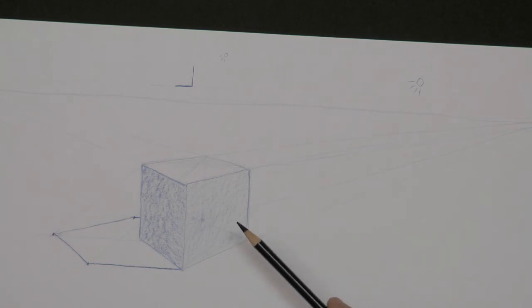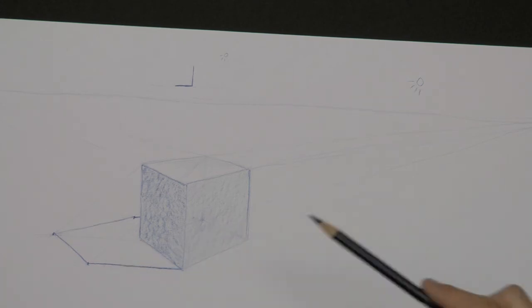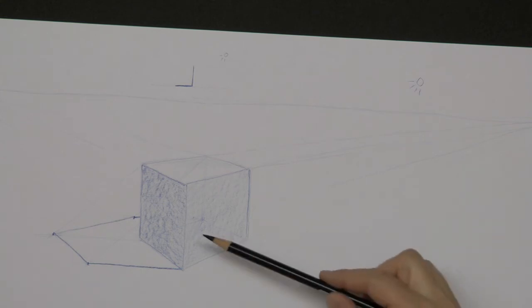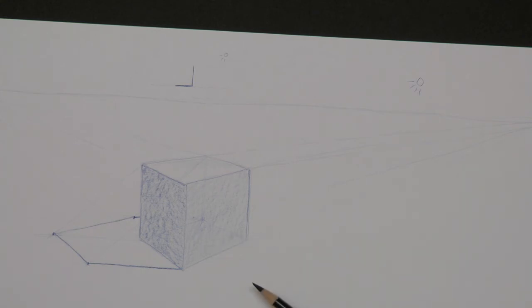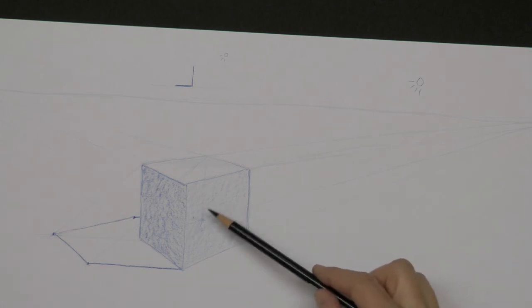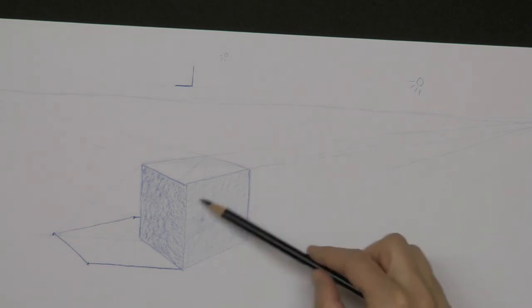We're going to think about some of the environment and how that's going to affect this cube as well. So when something is laying on a surface, we have light not only coming from the light source, but also reflective light. So if this is a white surface, it's going to reflect light back onto our box here.